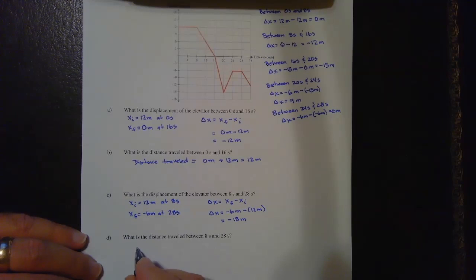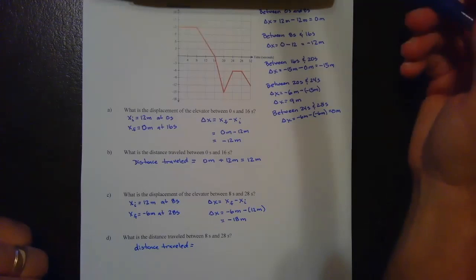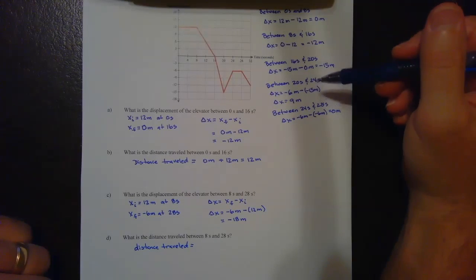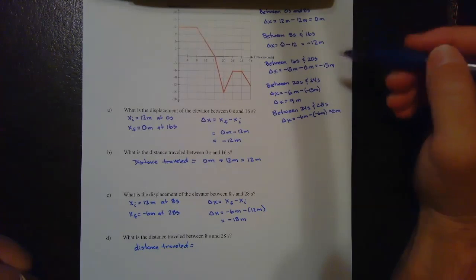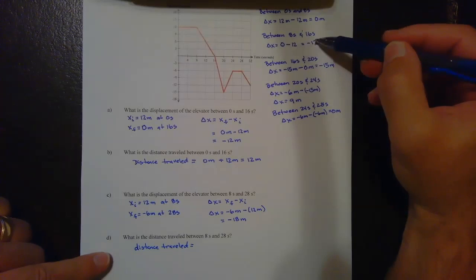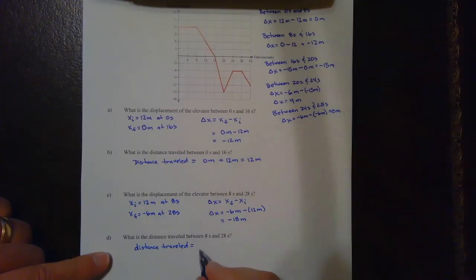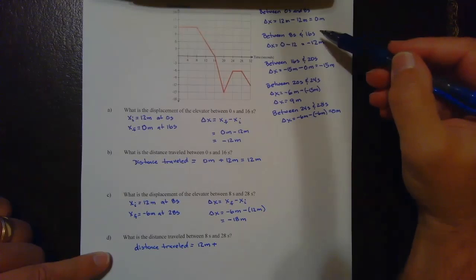Okay, so the distance traveled is all of these displacements added up, but without the signs, right? Okay, so starting between 8 and 16, we went -12, right? So that just means we went down 12 meters, but we traveled 12 meters. So we need to include 12 meters plus, and that was 8 to 16.